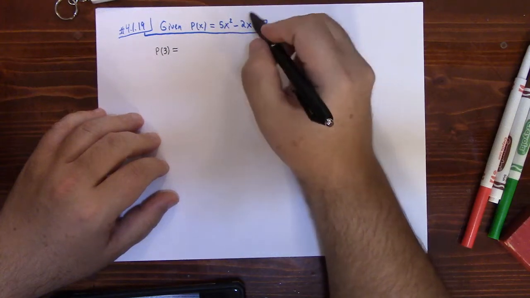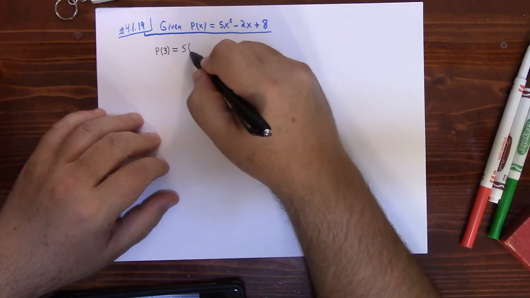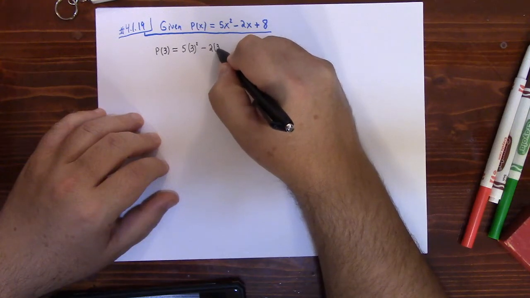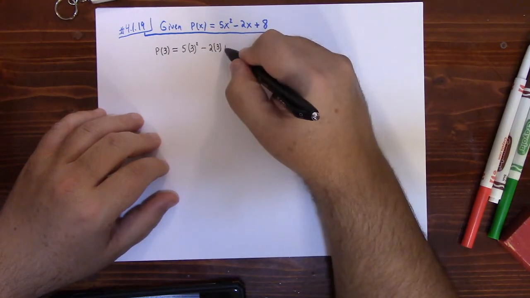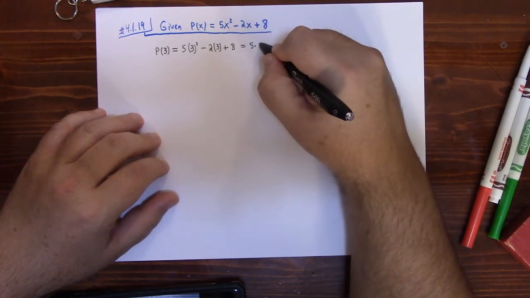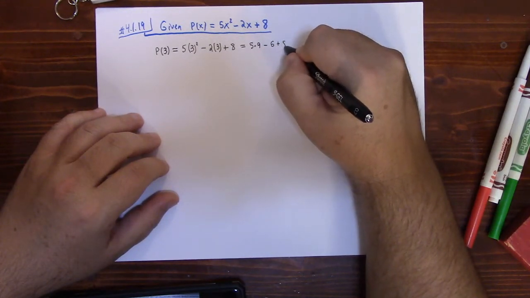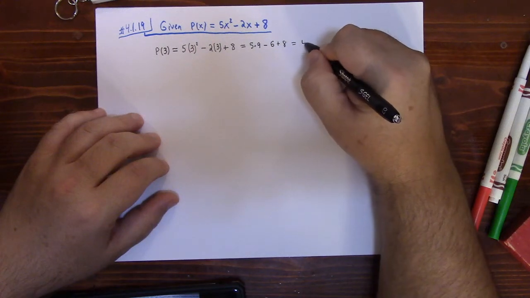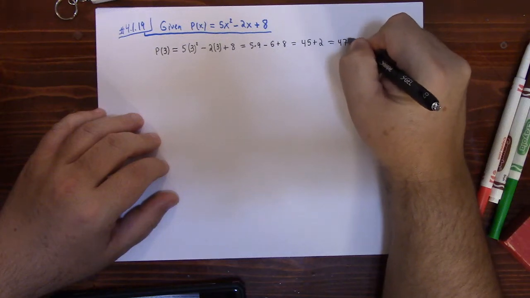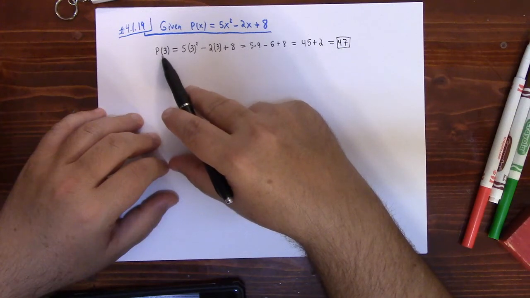All right, so p of 3. That means I take x and I put x equal to 3. So that's 5 times 3 squared, because that's where x is. Minus 2 times 3. Wherever there's an x, I put the number. And then plus 8. Then I have to work that out. 3 squared is 9, so I've got 5 times 9, and 2 times 3 is 6. Plus 8. That's 45 minus 6 plus 8, so we got 47. 47 is the value of the function when we plug in x equals 3.